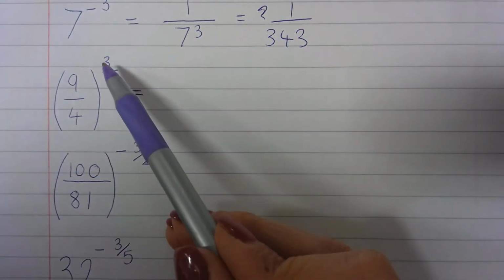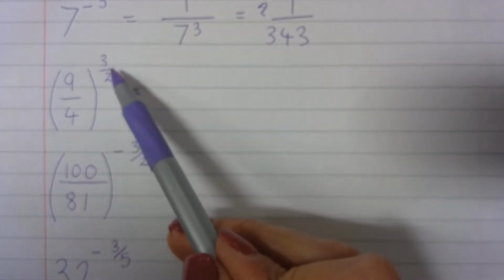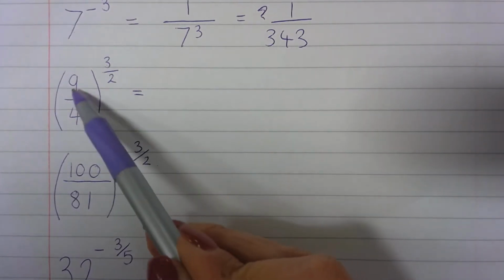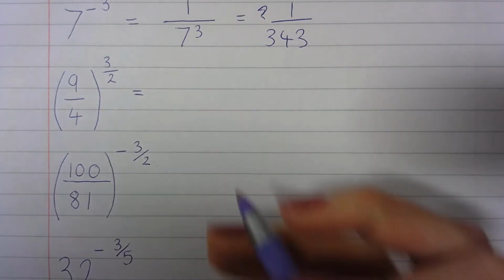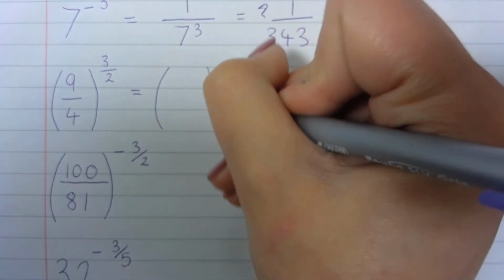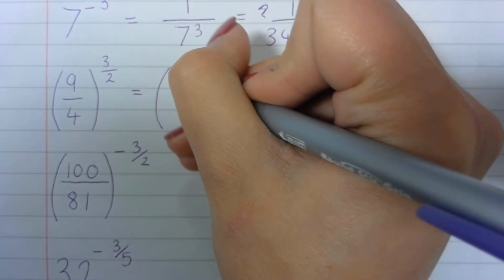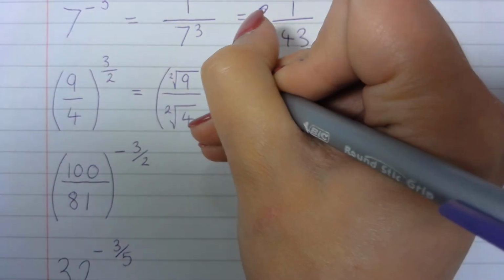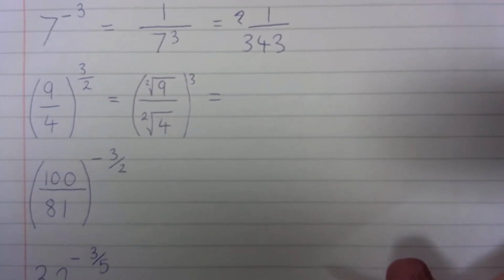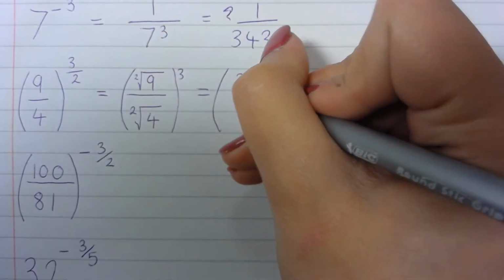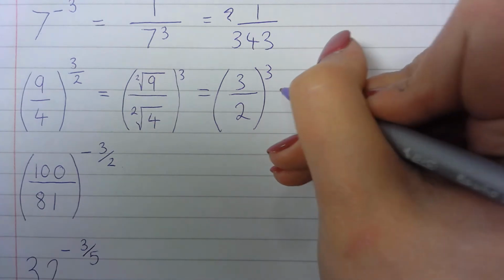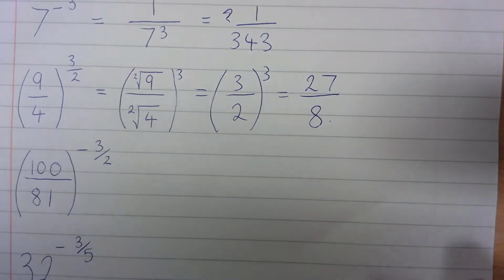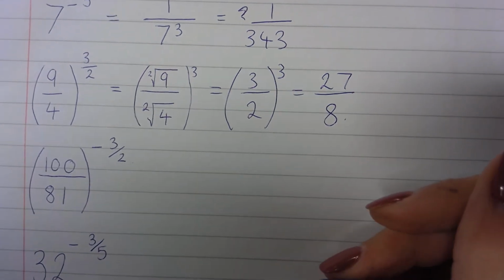Okay. So for the next one, we have a fraction, but it's the same principle. The 3 is the power, and below the ground we've got a root, so the denominator is a root. 9 and 4 are both square numbers, so it's easy to square root. So we have the square root of 9 over the square root of 4, and then we need to cube it afterwards. The square root of 9 is 3, the square root of 4 is 2, and then we cube each number afterwards. So 3 cubed is 27, 2 cubed is 8. And then you'd always try and simplify a fraction afterwards.